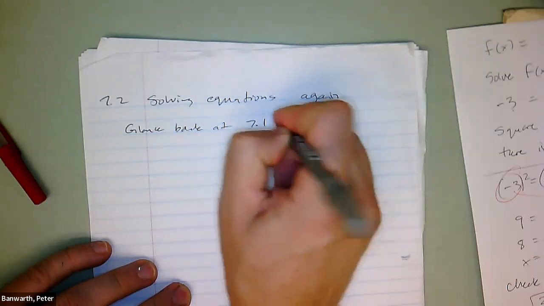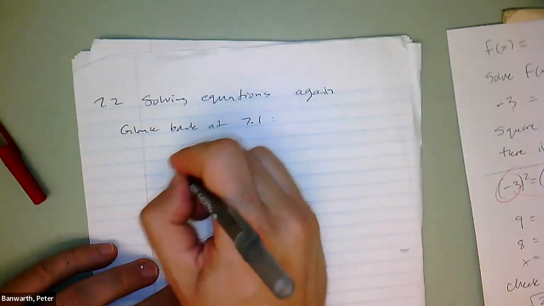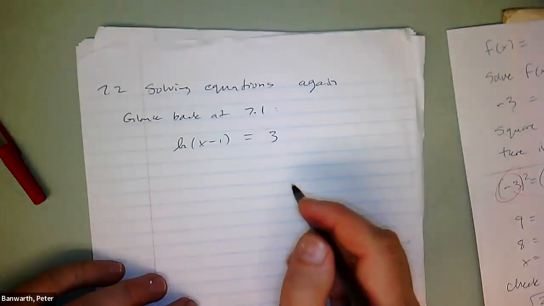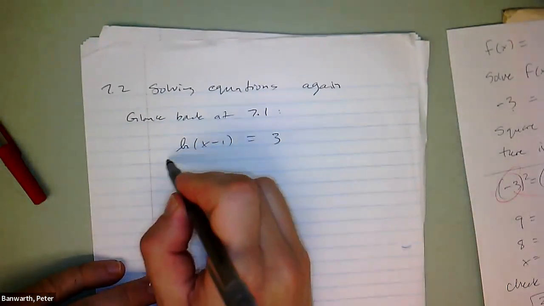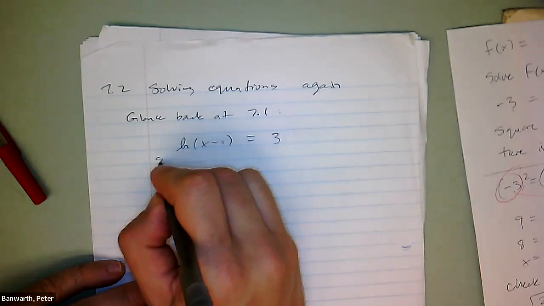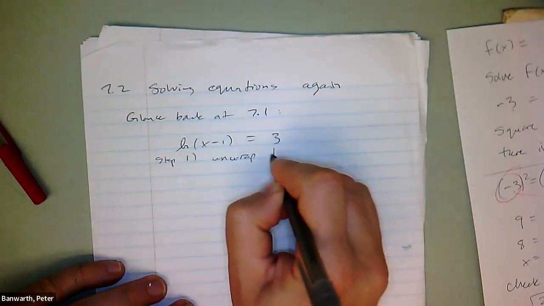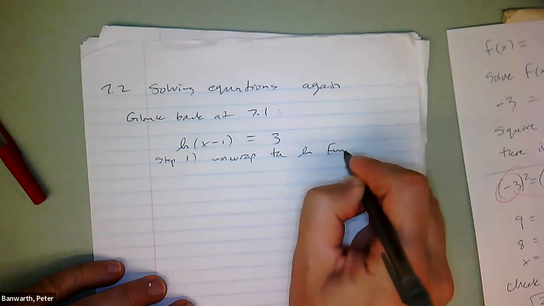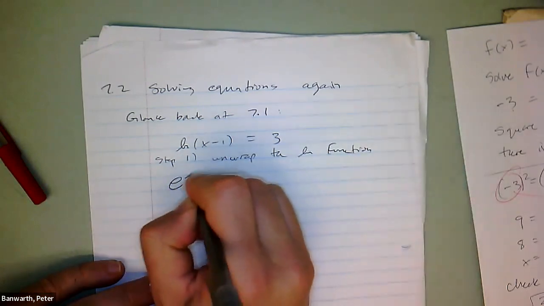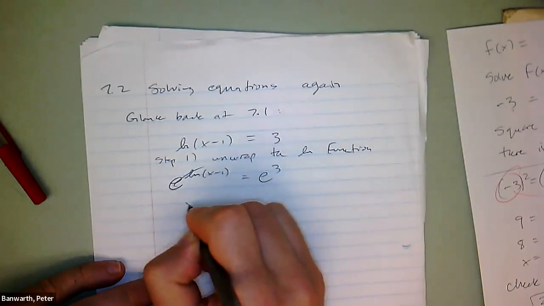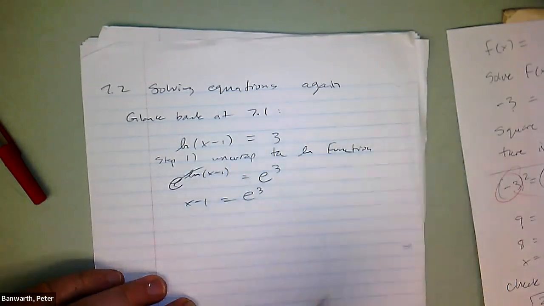at 7.1. We had things like natural log of x minus 1 equals 3, where the first thing you do is you unwrap the function. Step 1, unwrap the log function by doing the natural exponential base. Those cancel. X minus 1 equals e to the 3.